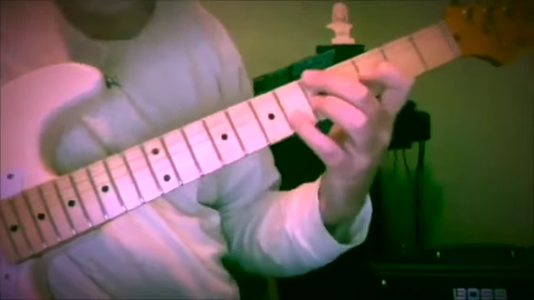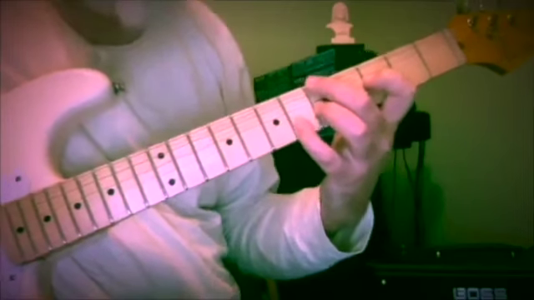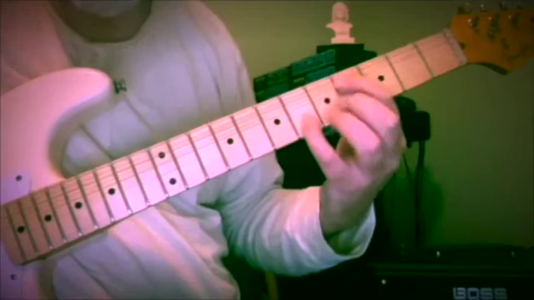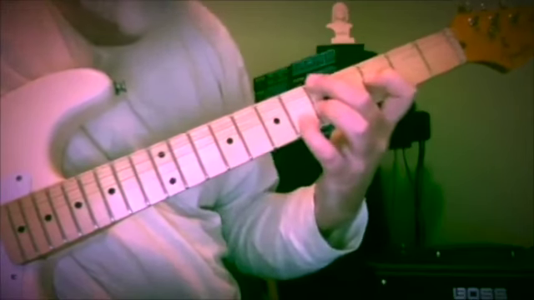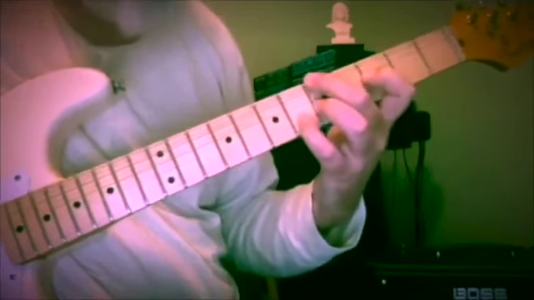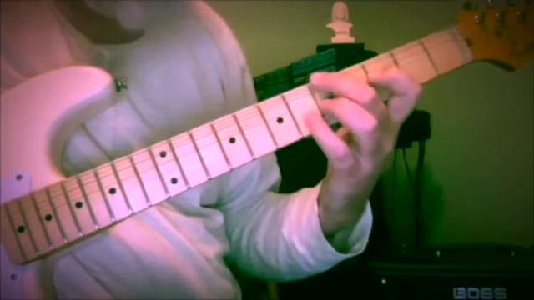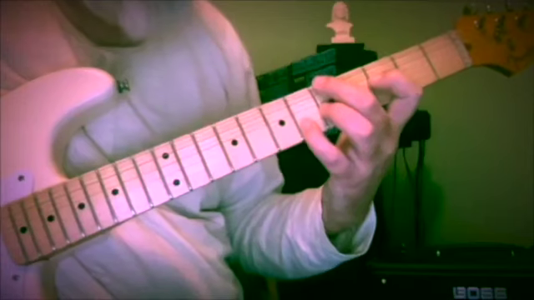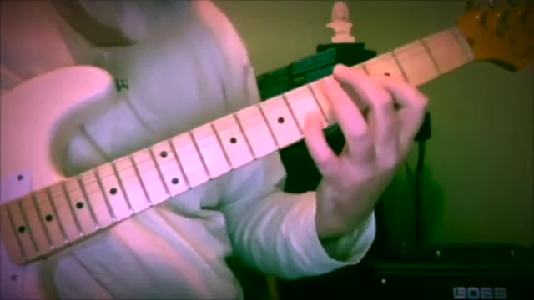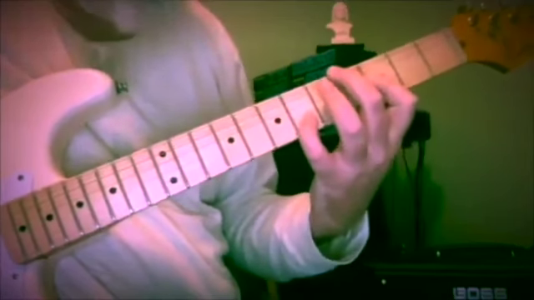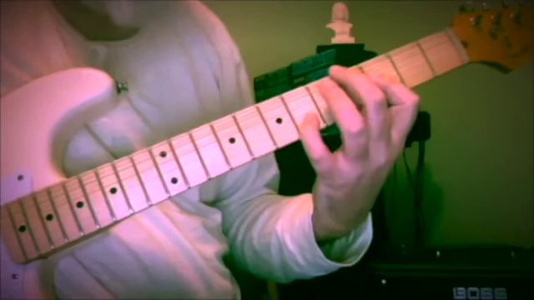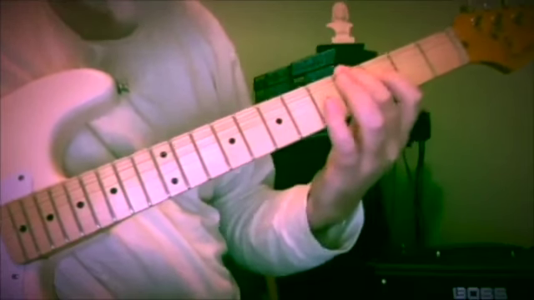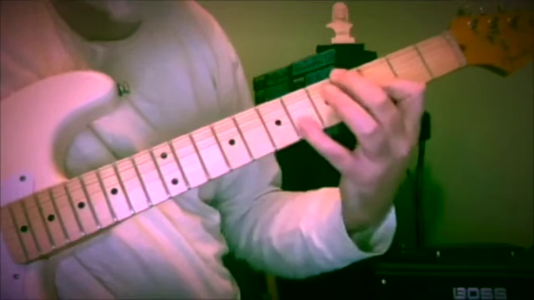So here's a full F over A with that important F note, which would have been part of our D flat chord. So a little substitution there. A, F, C, F, 5, 3, 5, 6. And then we get this B flat 7 chord. 4, 3, 3, 6.